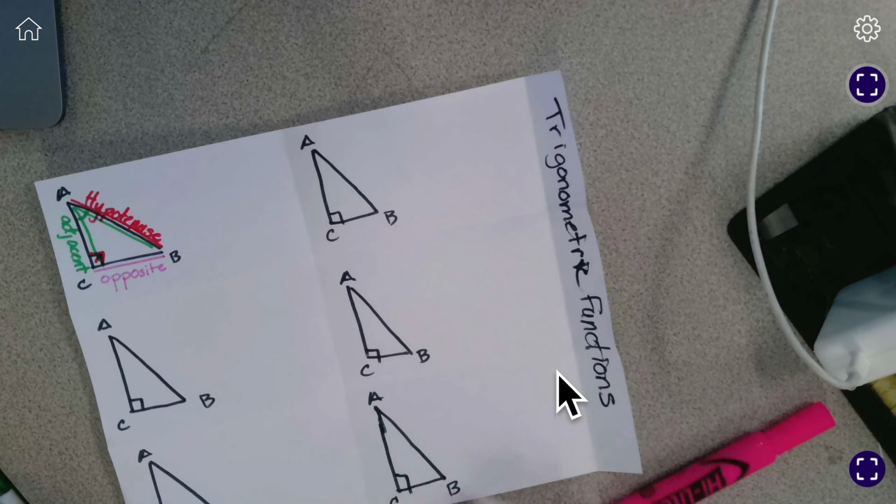And for this one, again, we're going to talk about angle A. We're going to do angle A for these two also. This one here, we're going to do the adjacent divided by the hypotenuse.